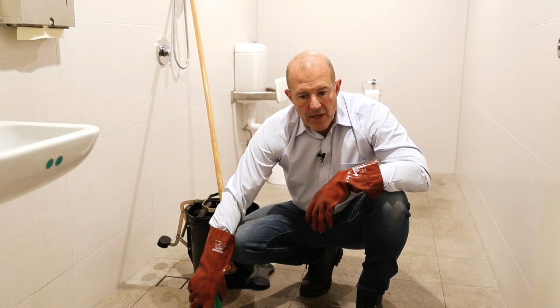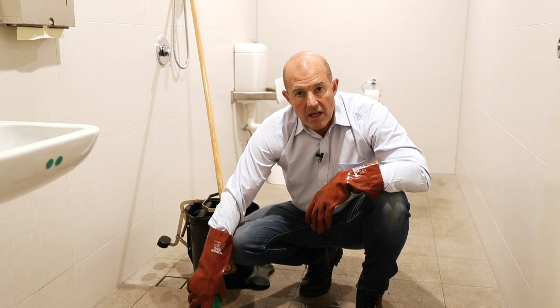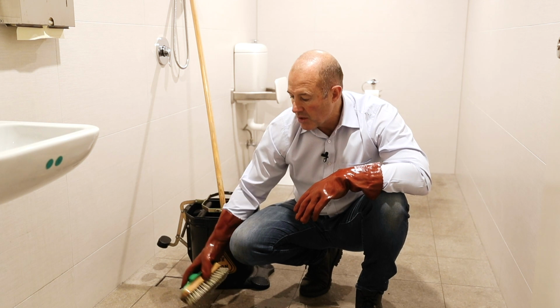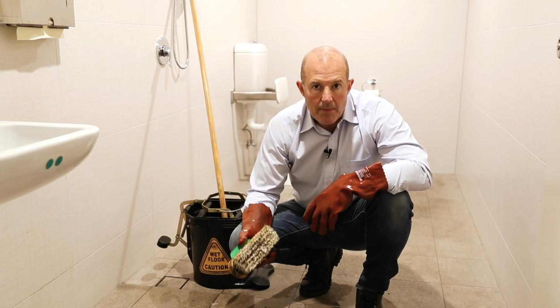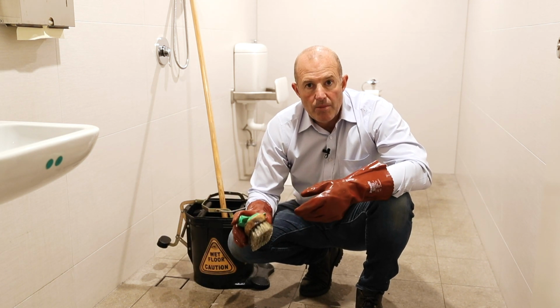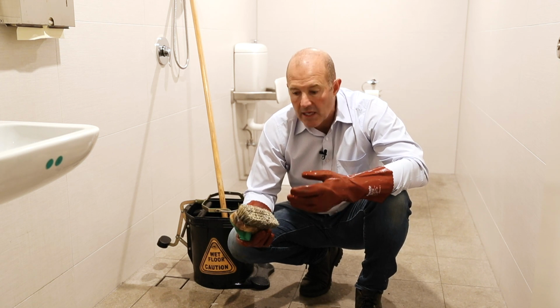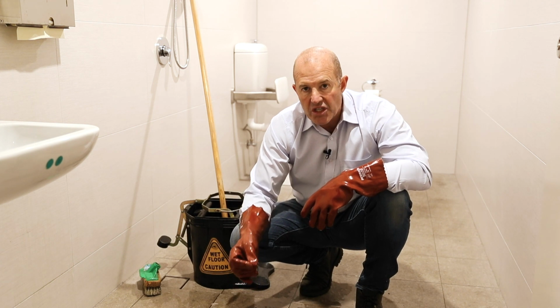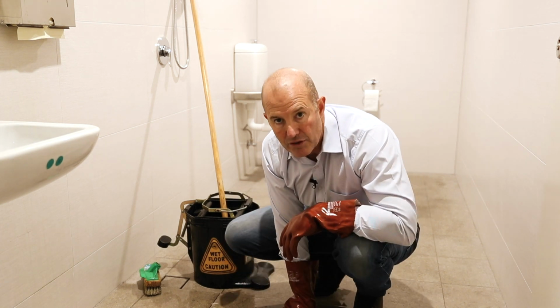Okay, so giving it a quick scrub. Remember, this floor hasn't been cleaned for about 12 months. It's had an enormous amount of built up contamination on the surface. We've given it a hand scrub with a brush. You can get these with a broom handle, you can get them with scouring pads, you can get a whole lot of varieties. But effectively what we're trying to do is agitate the dirt out of the surface by hand.